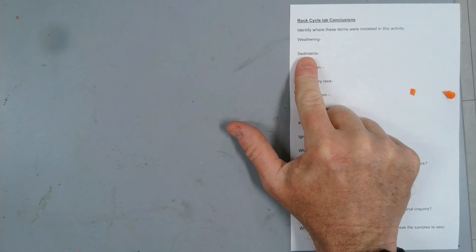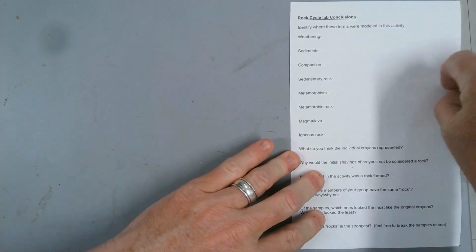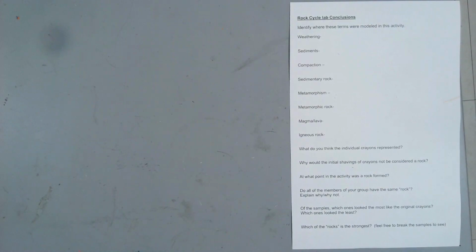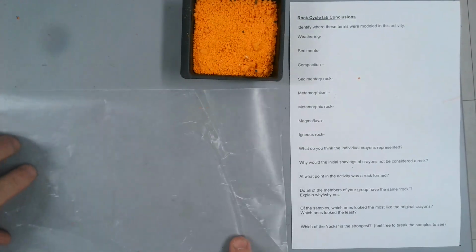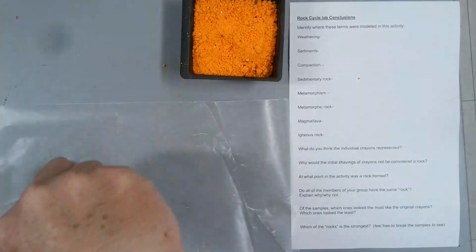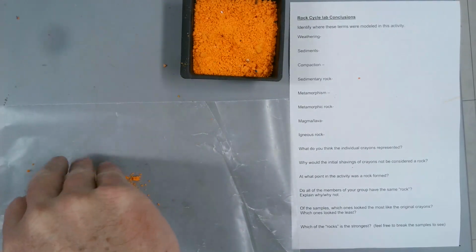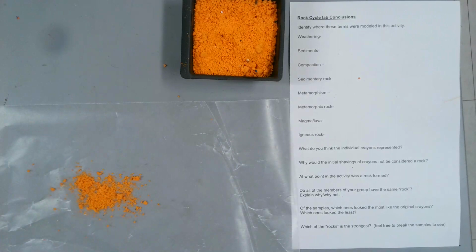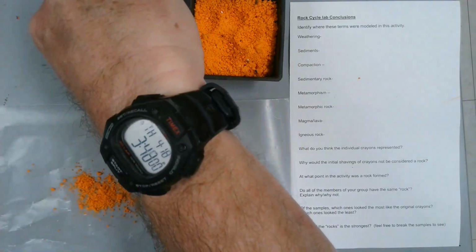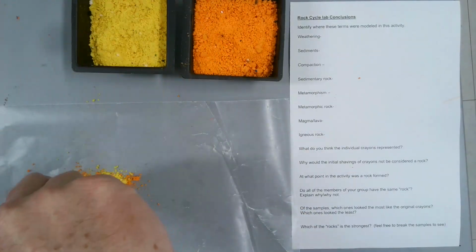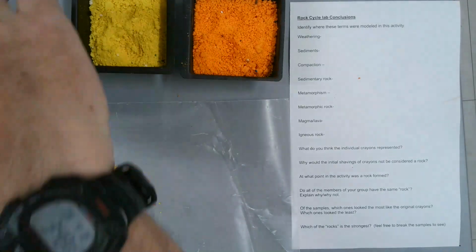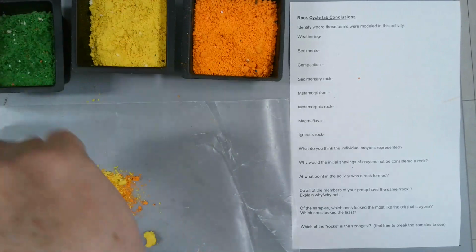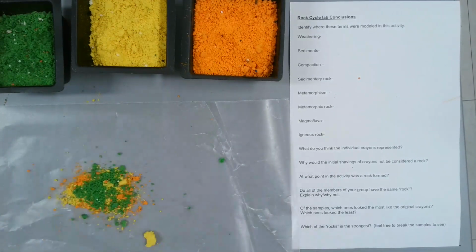Now, what are sediments? Well, sediments are these smaller pieces that then get picked up and moved around. So here's some sediment. Here's some small pieces of my crayon, and I actually picked them up and I moved them around. That's an example of sediments. And we actually had a couple of different types of sediments. We had some yellow, some red, yellow, orange, and we had some green. We had little pieces of stuff that was picked up and moved around.